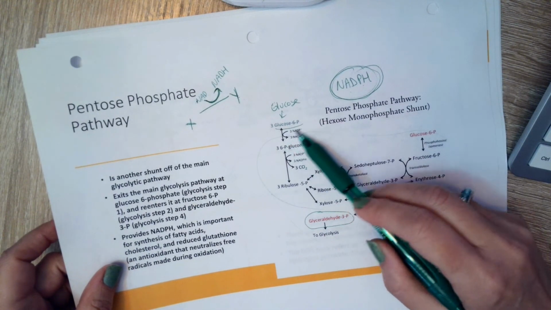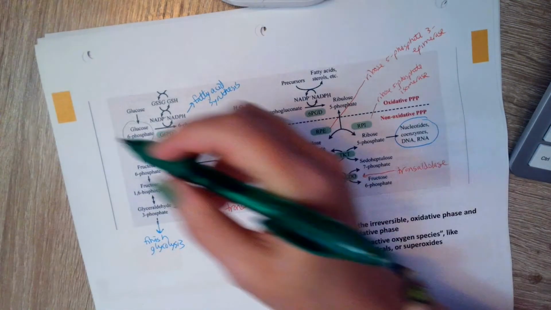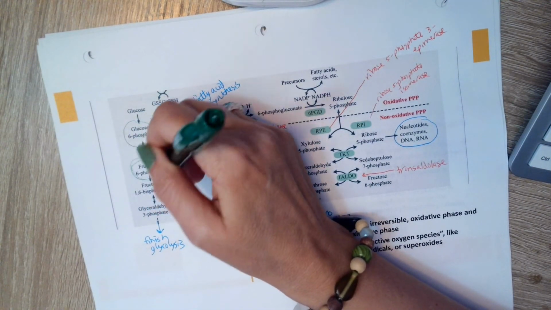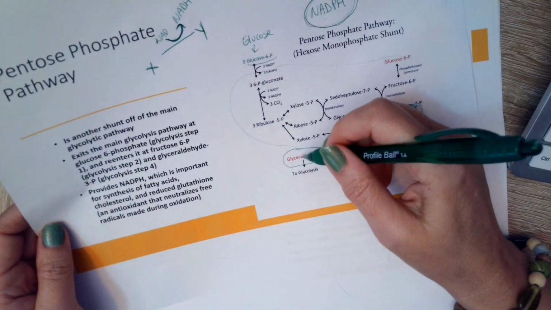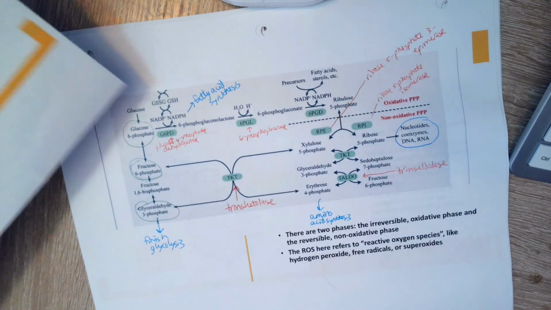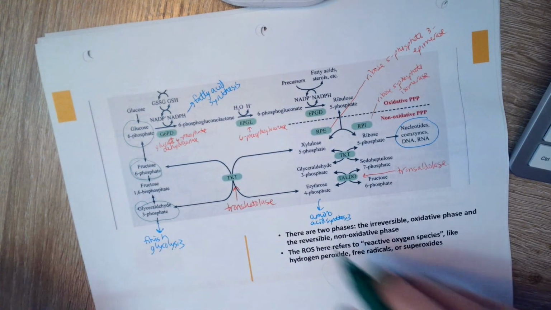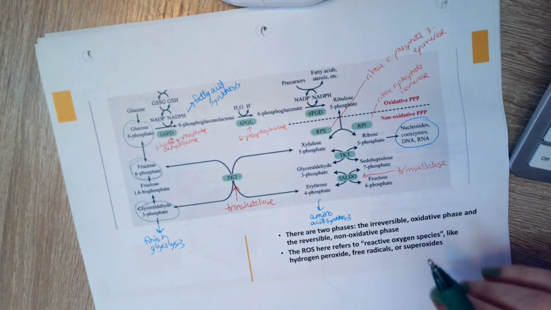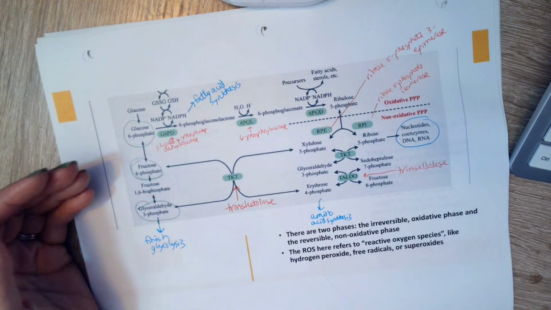When we're looking for glucose 6-phosphate, we're going to find that right there. When we're looking for fructose 6-phosphate, that would be where we can re-enter the pathway of glycolysis. There's glyceraldehyde 3-phosphate, that is right there. So it has all the same parts on it, but they're spread out a little bit more, rather than all jumbled together, so we can follow along with it a bit easier.